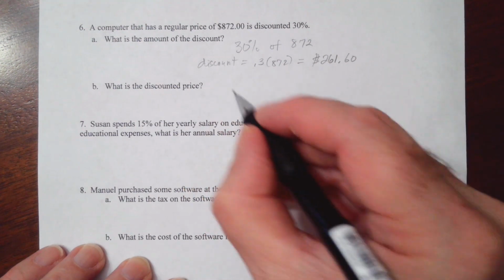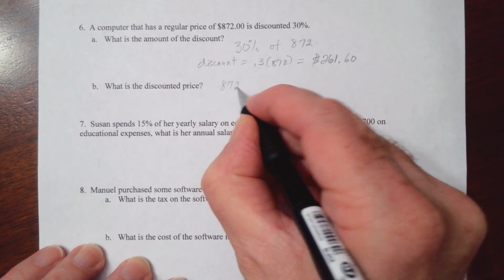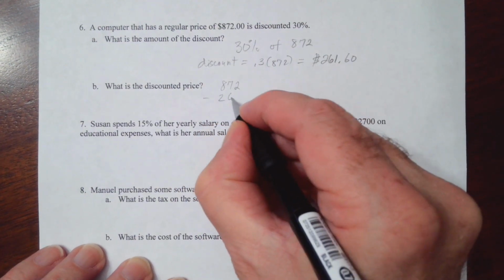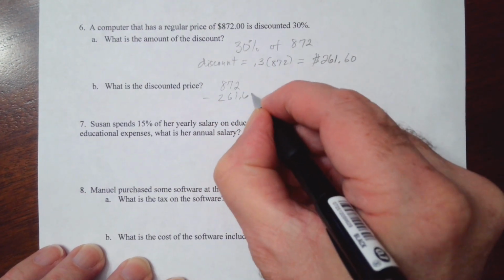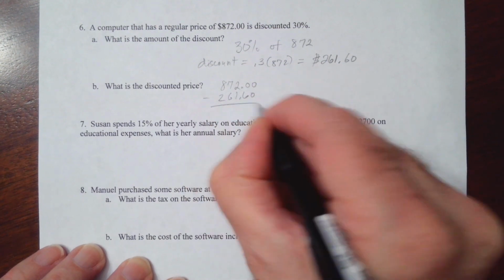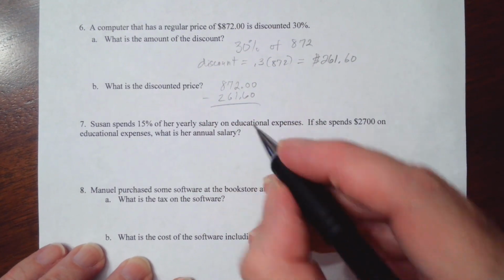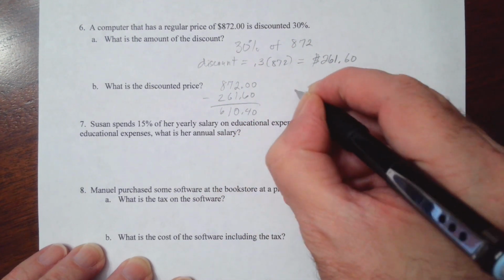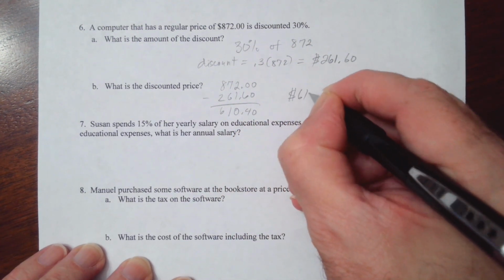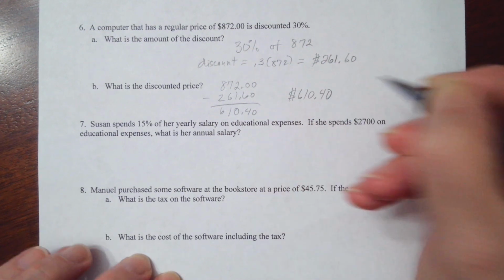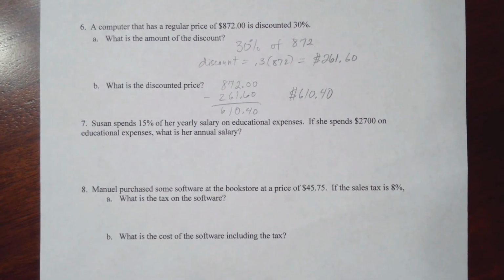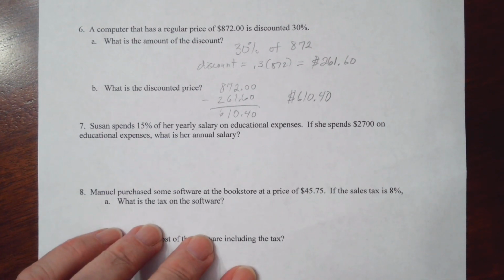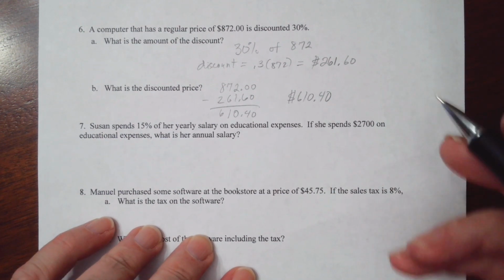The discounted price is the original price minus our discount. And when you subtract those numbers, you get $610.40. So certainly that's a nice deal, better than paying $872. Now I do want to point something out here.